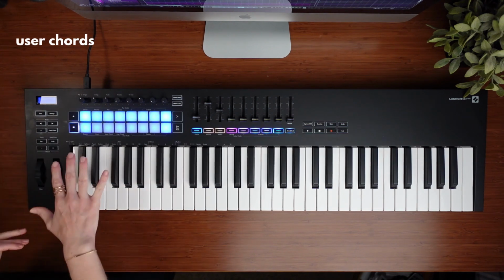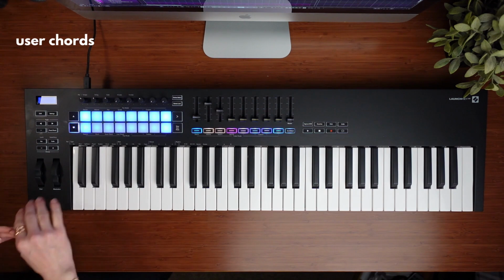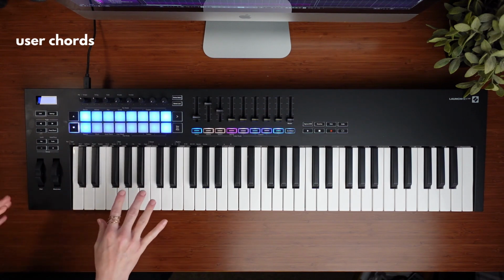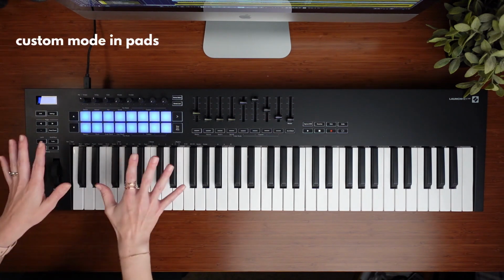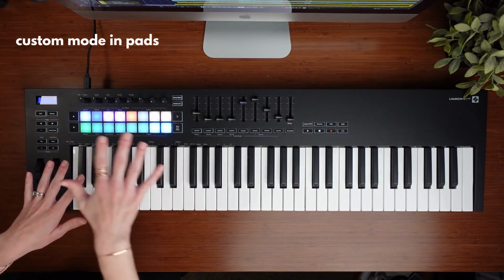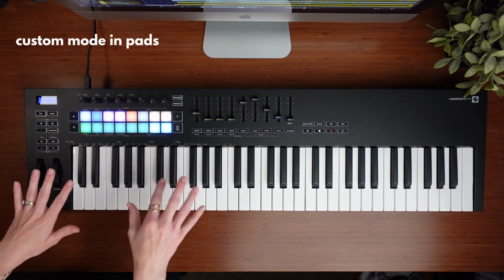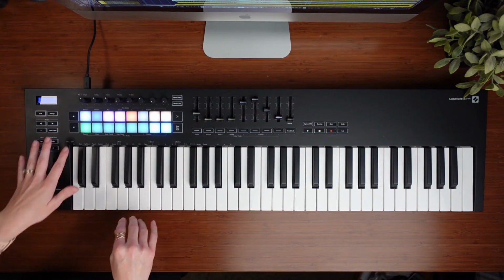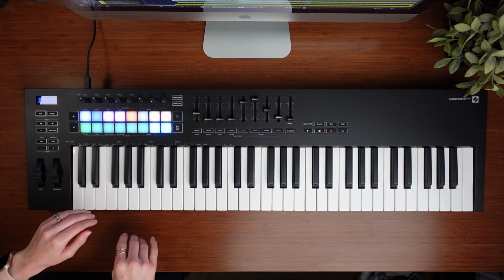You can also create your own custom chords with user chords, but like I said, I tend not to use these. It's just not a part of my workflow. The fourth mode that I am using most commonly is actually a custom navigation mode that I created in order to navigate just playback and features like that. We'll take a closer look at custom modes and using Novation Components shortly.